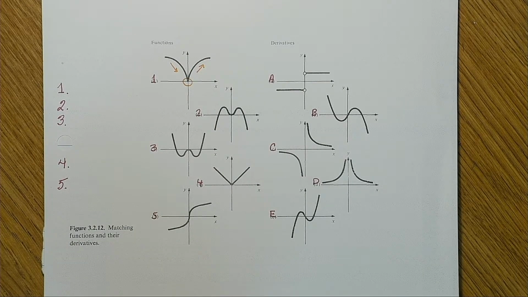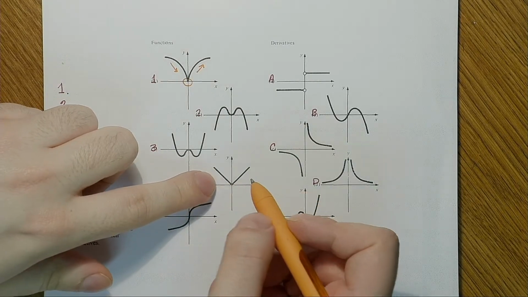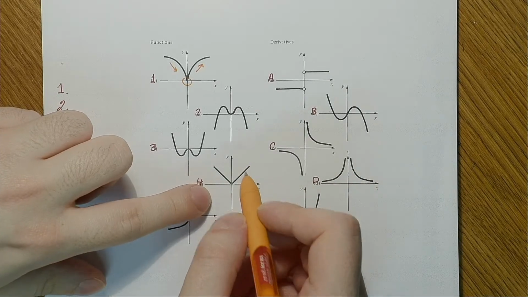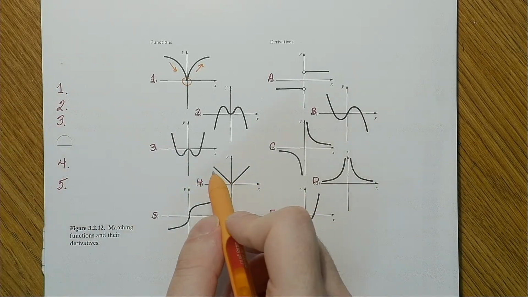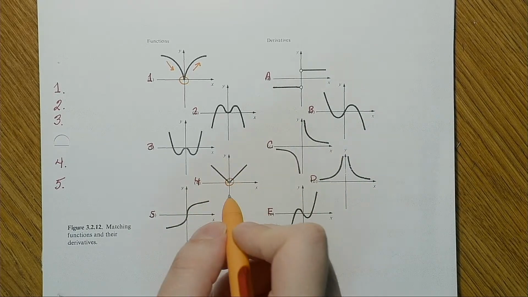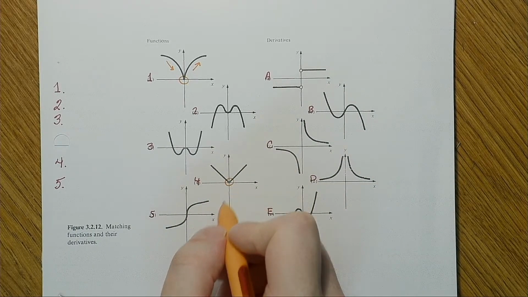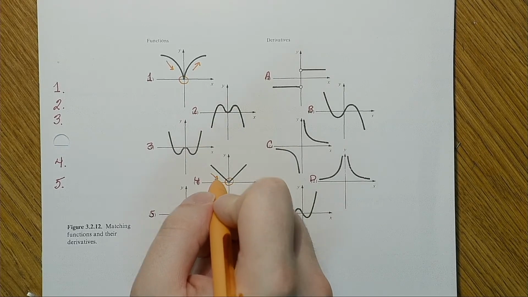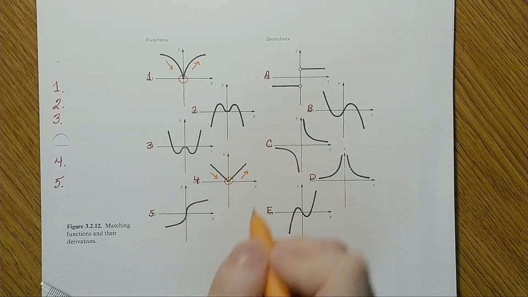What are some easier ones that we could do first? Oh, well, we know what this one is. Let's do this one. We have the absolute value function. And again, that derivative doesn't exist there either. It's decreasing and it's increasing here.